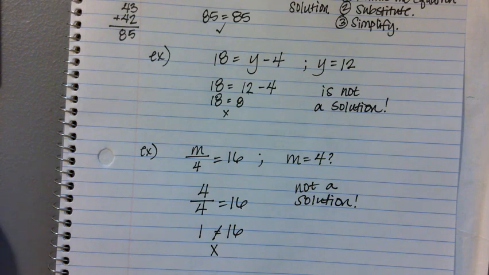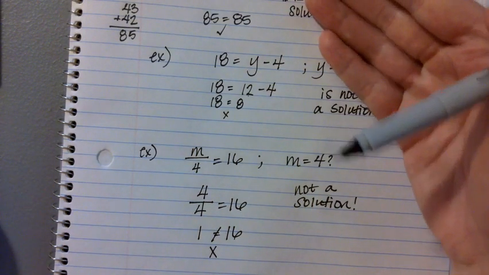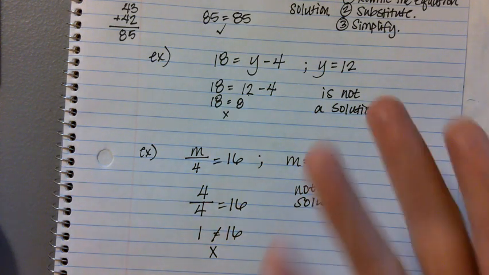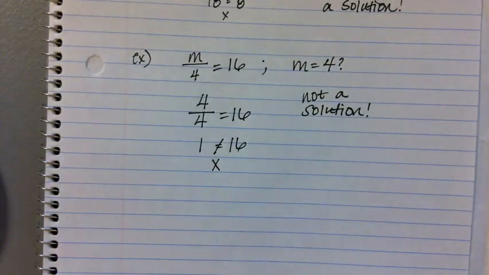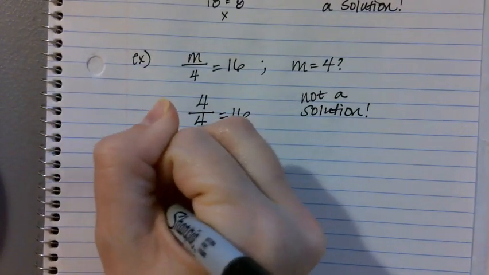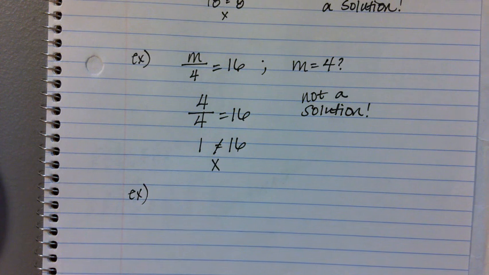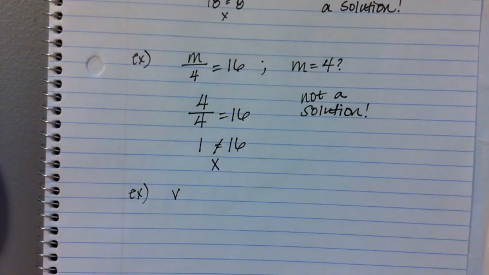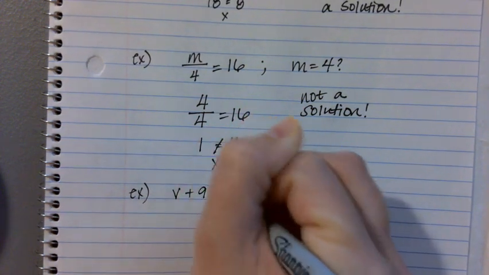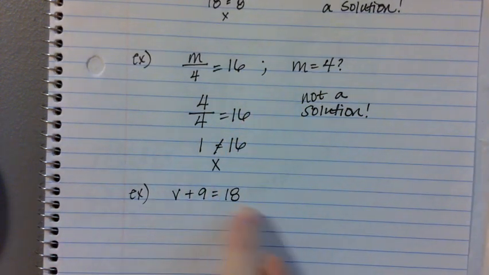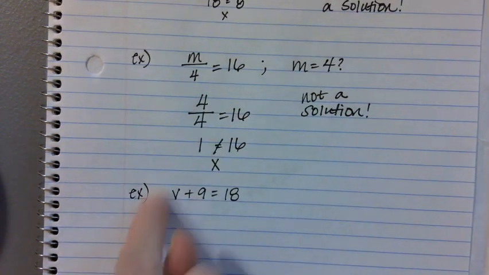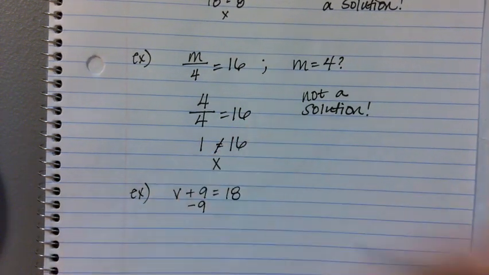Now you may be asked to actually figure out what are solutions to make these equations true. Okay, what are the values of the variables that you don't quite know yet? So let's go through a couple of examples with one-step equations using addition and subtraction. Okay, so I'm going to use v plus 9 equals 18. Thinking back to our balanced equation, if I just want the variable by itself, I'm going to undo everything around it. So I'm going to subtract 9.